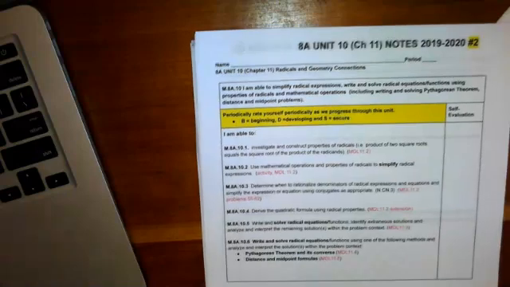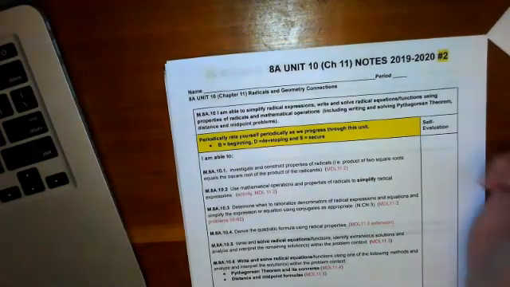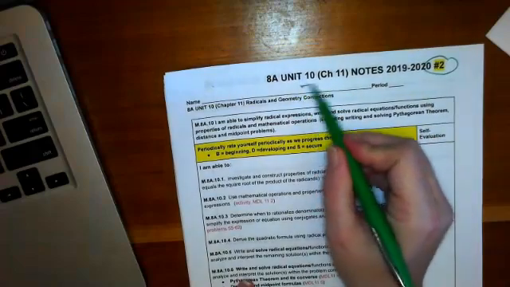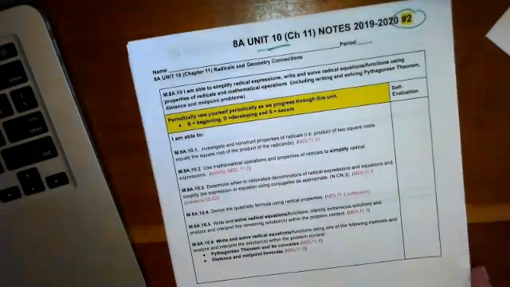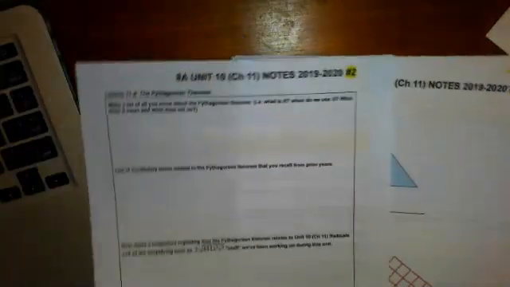Okay, guys. We are on, I think, Wednesday. Okay, and we are in a new note packet. It's attached on EduFlow. It's packet number 2. We're still in Unit 10, and today we're going to be talking about the Pythagorean theorem, dealing with radicals. We are going to flip to page 39.